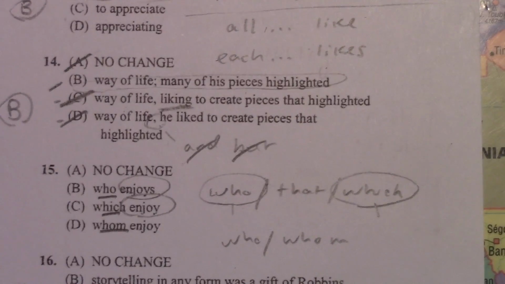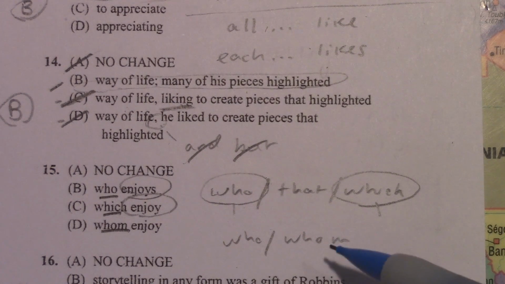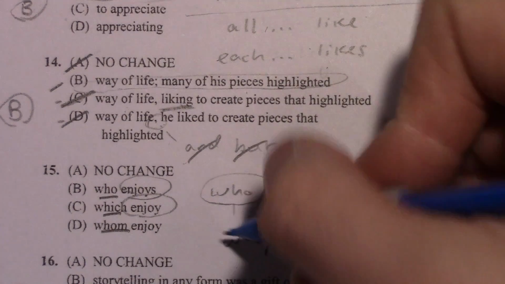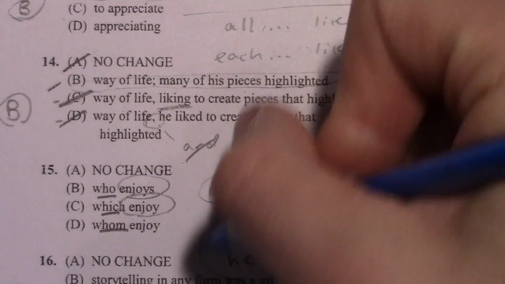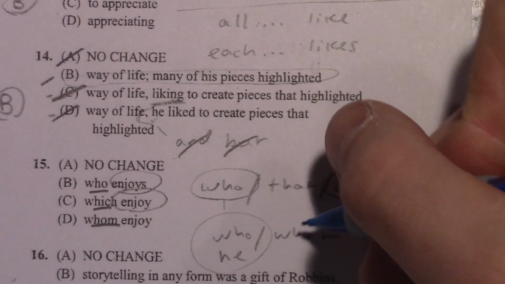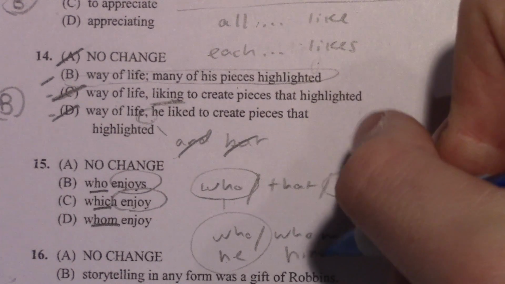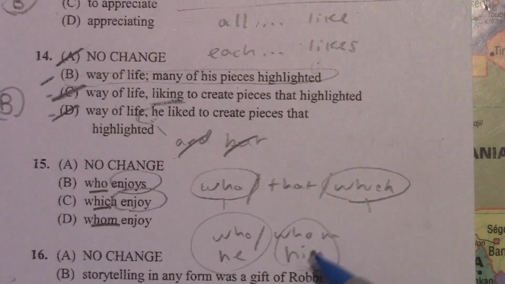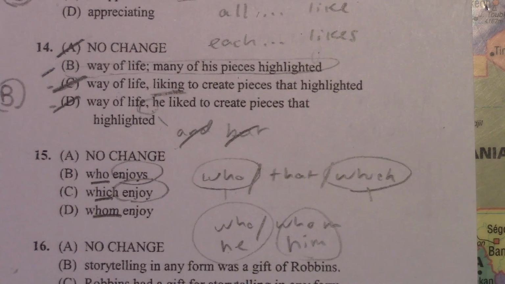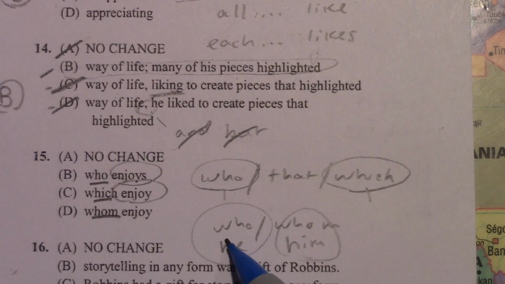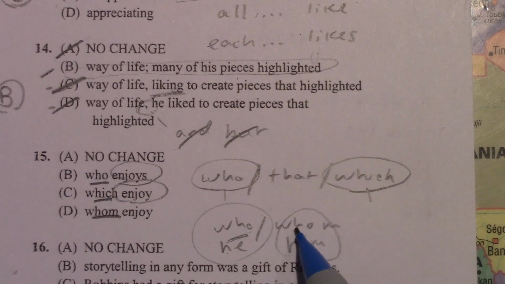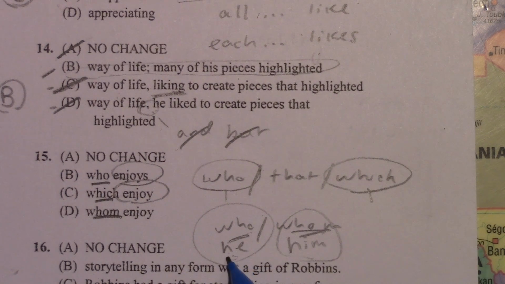The simple rule for distinguishing between who and whom is as follows. If you can answer the question with he, then it's who. If you can answer the question with him, then the question word is whom. So the two question words are who and whom. The two answer words are he and him, respectively.